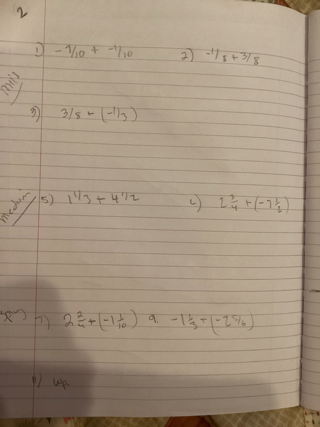So the first one is -7/10 plus -1/10. You'll notice the denominators are the same, so we're going to keep that denominator. And because the signs are both the same, we're going to just add. We have -8/10, and then we're going to simplify and get -4/5.